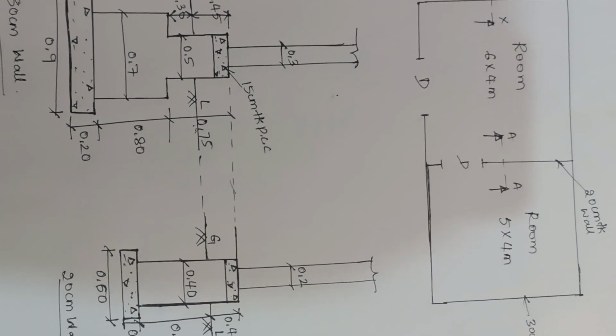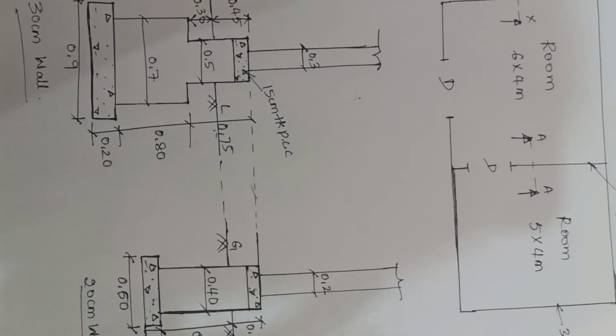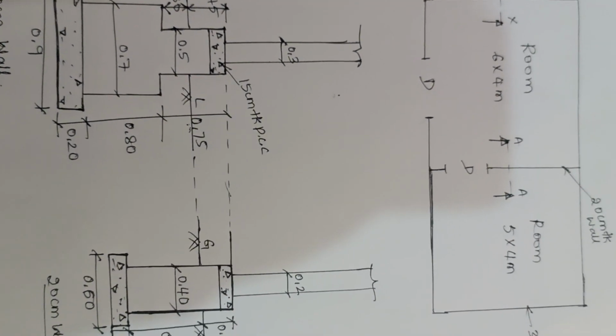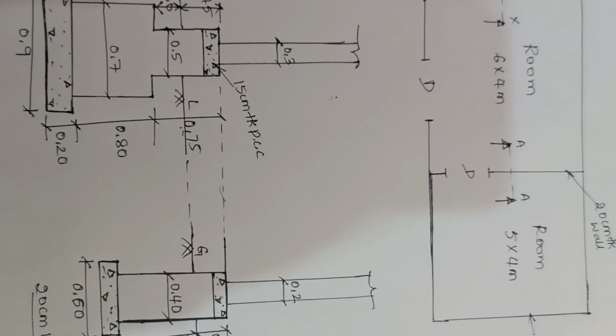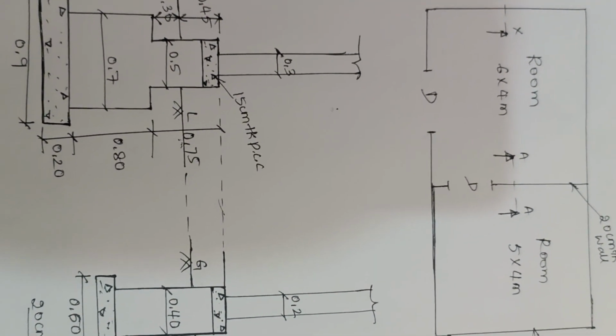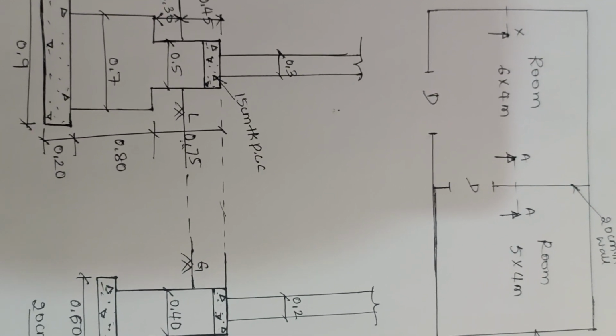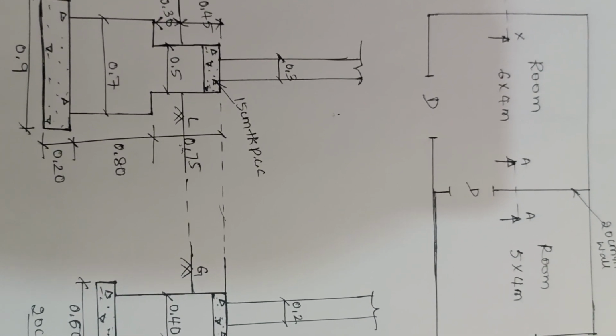Now what if you have two different foundation levels? How exactly are you going to solve this kind of problem? That is what I am going to teach you. Let us follow the center line method for solving this problem. We all know that for the center line method we first have to find the center to center length of the walls, and then we have to find the number of junctions. So let us start with that.